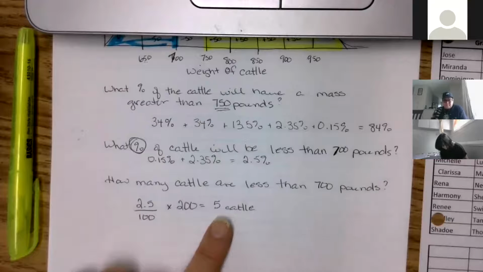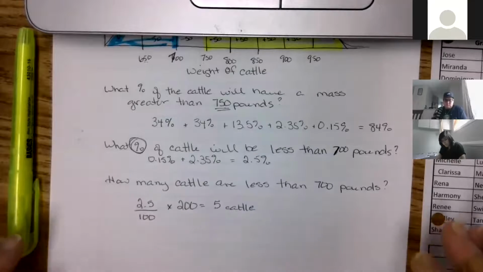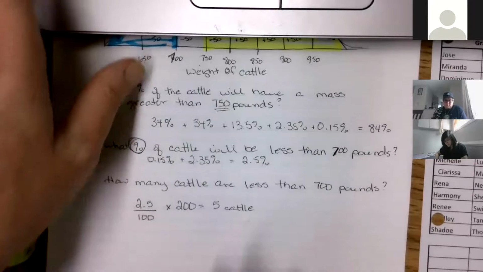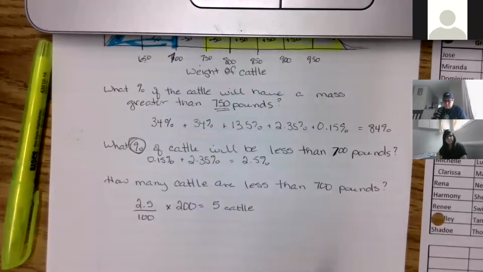So as a farmer, that would be something I'd have to plan for and know that these guys are going to be carried over. So if my land can only handle 200 cattle, right, I don't want overgrazing, then if I have 5 that have to spend another year getting fattened up, I guess I'm only buying 195 cows the next year. All right, so let's stop with the cattle. I'll stop my fond memories of Farm Girl.